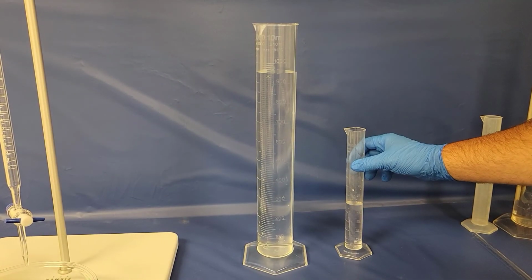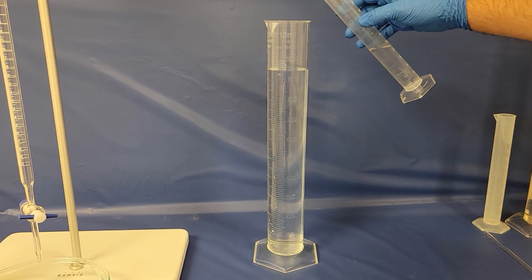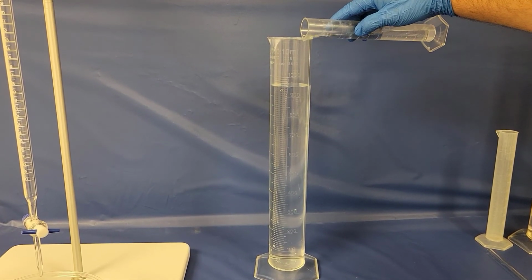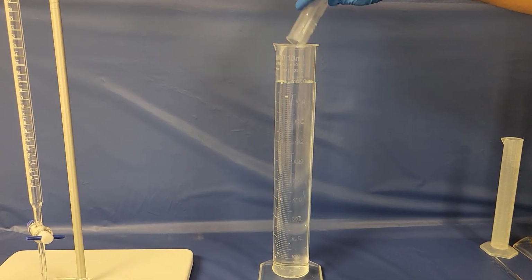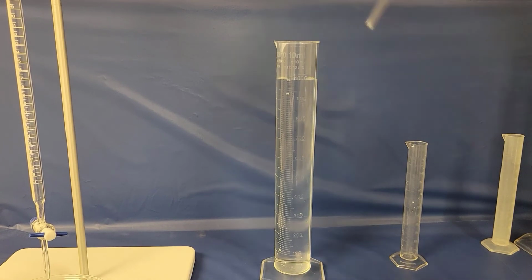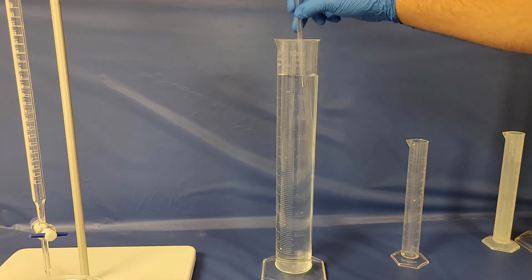So now we'll take our 50 milliliters of solution here, and we're going to mix it with our 950 milliliters of distilled water. All right, so there we go. And again, we're going to stir it up here, so that we can get a good solution mix.